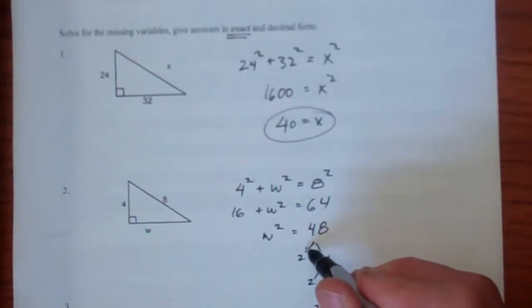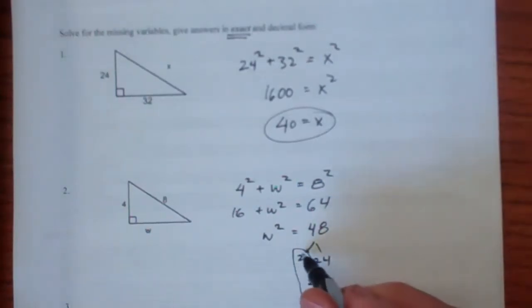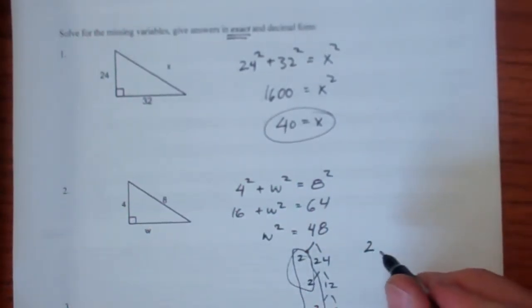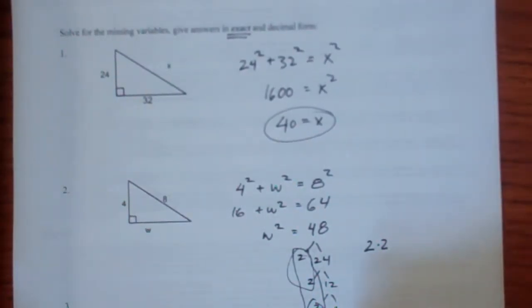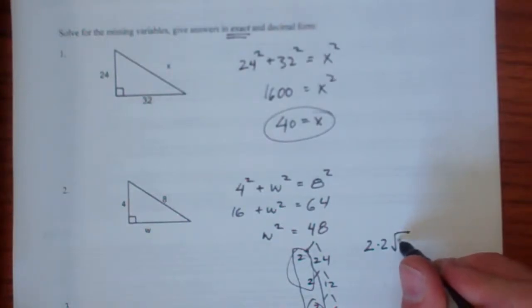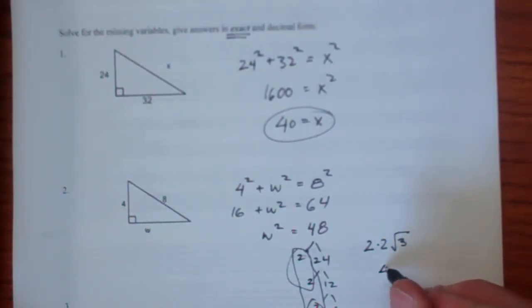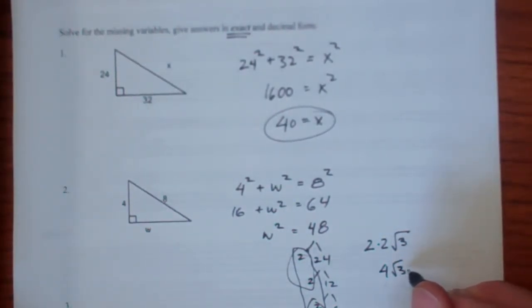And when I get my hockey stick, I'm looking for pairs of numbers. There's a pair of 2's, so I write 2. There's another pair of 2's times another 2. And there's lonely old 3 that's left behind in the radical. And then 2 times 2 is 4. 4 radical 3 is my exact answer.